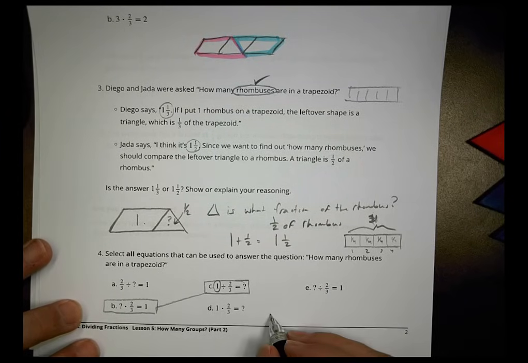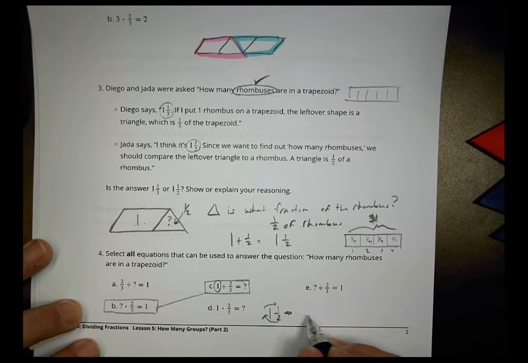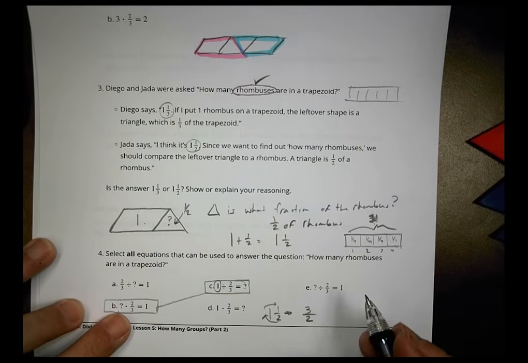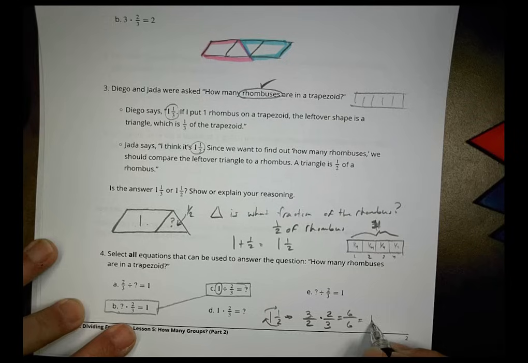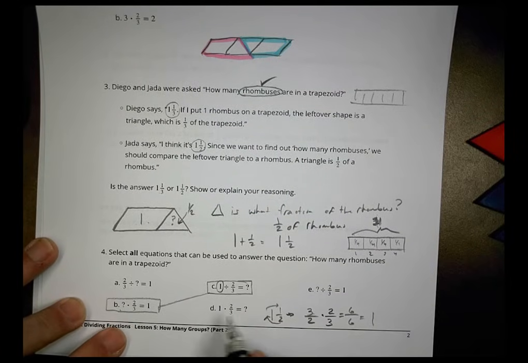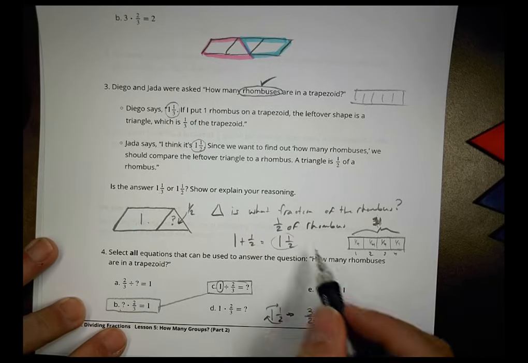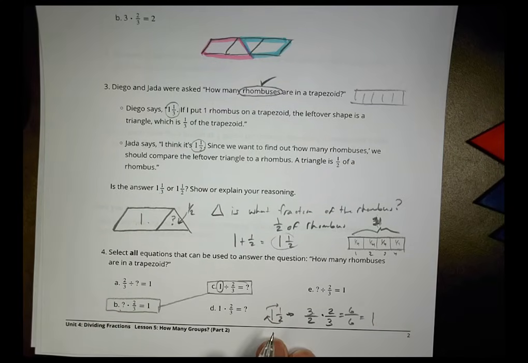Now 1.5, double check this here, 2 times 1 is 2, plus 1 is 3, so that's the same as 3 out of 2. So let's try letter B real quick. What is 3/2 times 2/3? 3/2 times 2/3 is 3 times 2 is 6, 2 times 3 is 6, and that equals 1. So indeed we can prove that this is actually true. This is a true statement because the 1 1/2, 1.5, is 3/2, and it works out well for us.